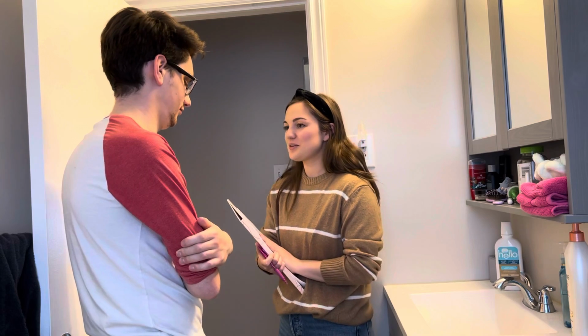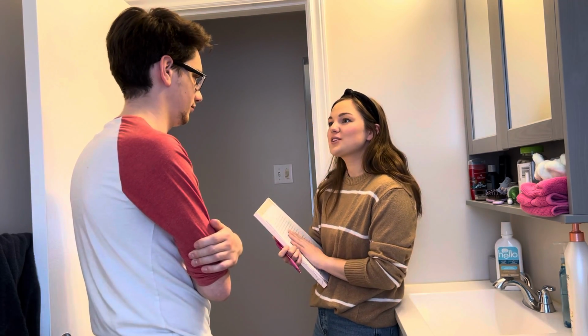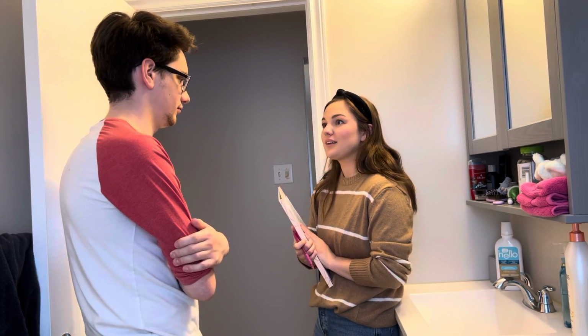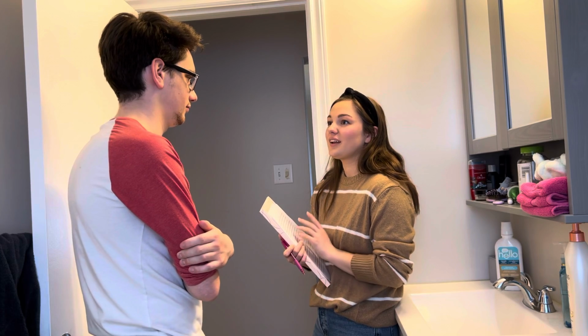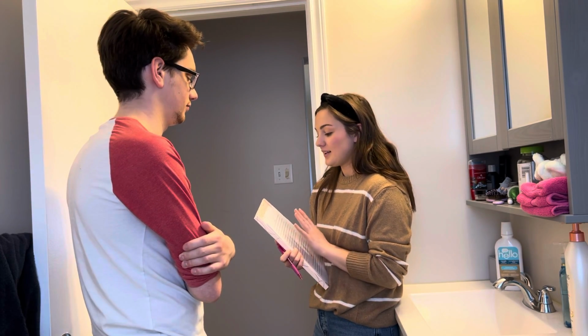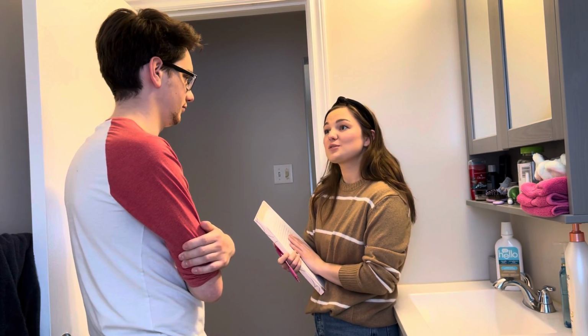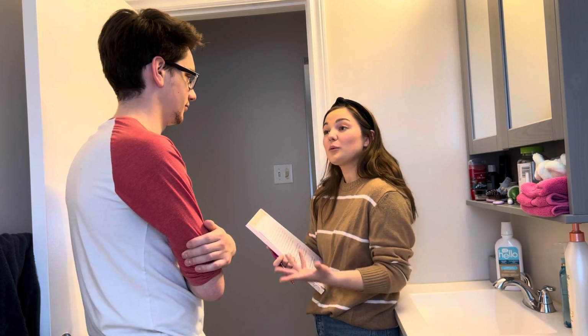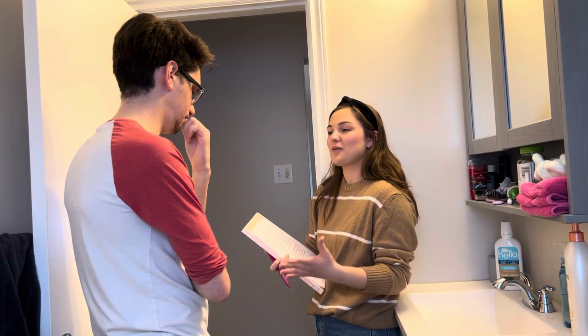I'll have a checklist with me that I'll go through at the end just to make sure that we're hitting all the right boxes and that you're getting all the right steps in. And then later you'll have access to this checklist as well so that you can evaluate yourself and make sure that you're getting all the right steps as well.